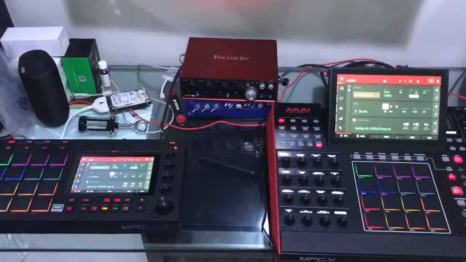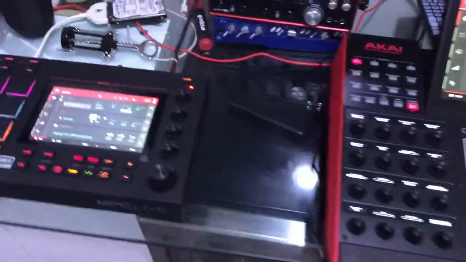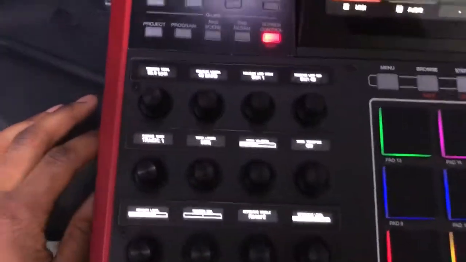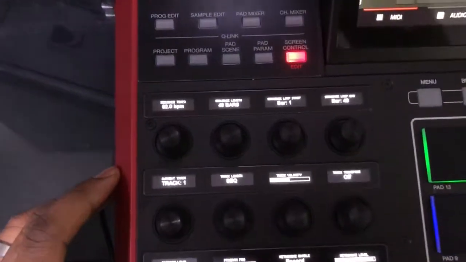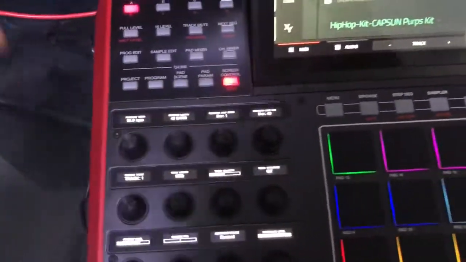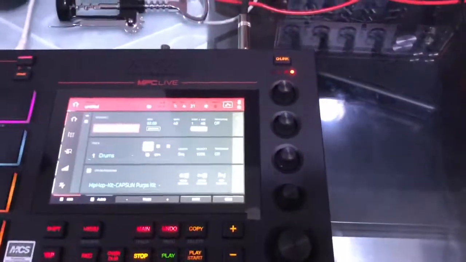All right, today I just wanted to talk about the differences between the MPC X and the MPC Live, the Qlinks section. To me, it's one of the main differences between the two machines, and I just kind of wanted to show. I haven't seen a YouTube video that really talked in depth about what makes a difference and what can actually speed up your workflow between the two.